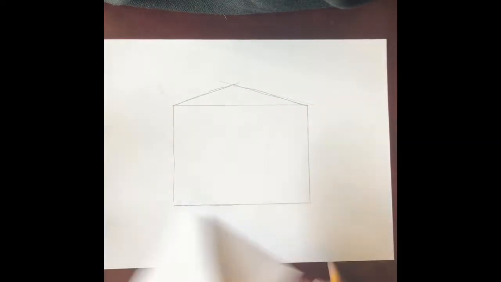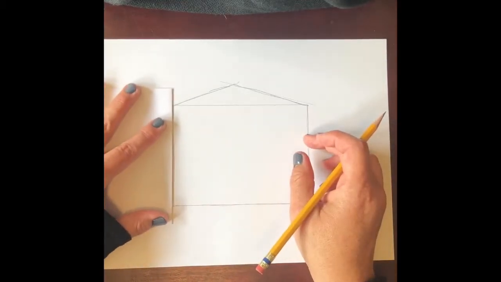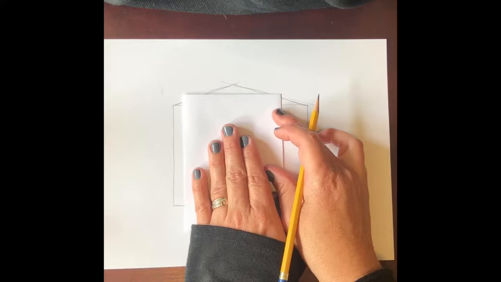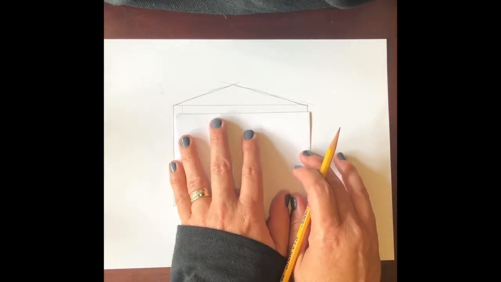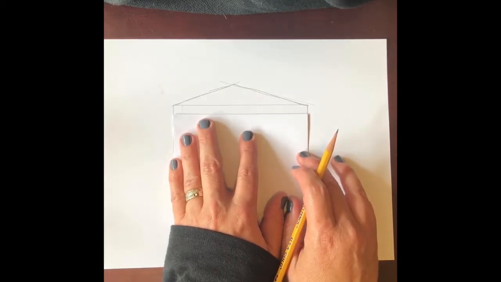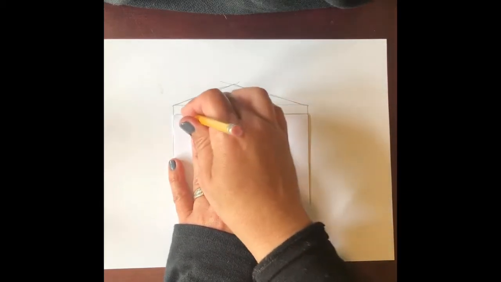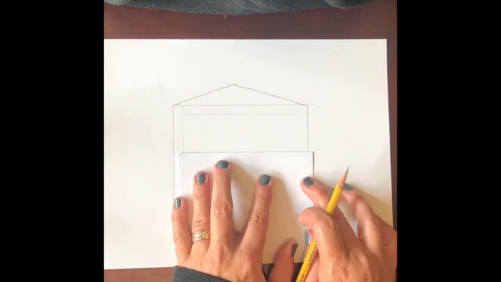Do you see how it kind of looks like it's 3D, or three-dimensional? We talked about that in math. Things that are flat are 2D. Things that you can hold in your hand are 3D. And this is on a piece of paper, but we're trying to draw it so it looks like it's 3D.